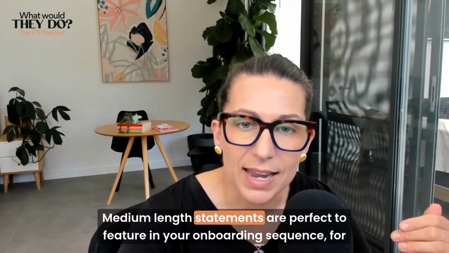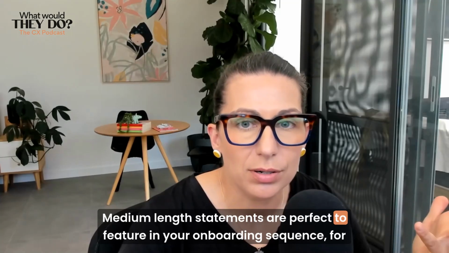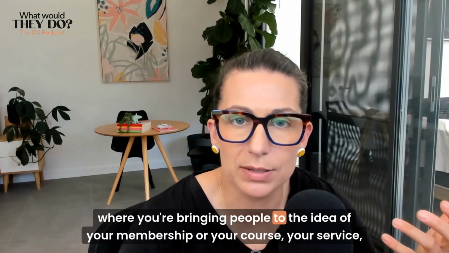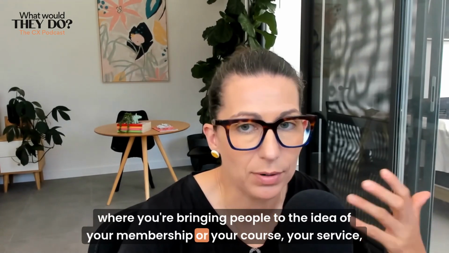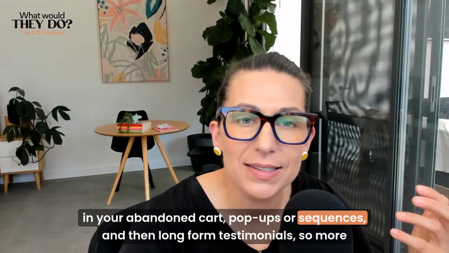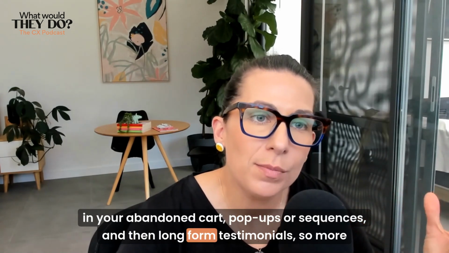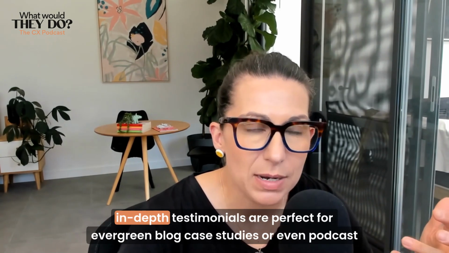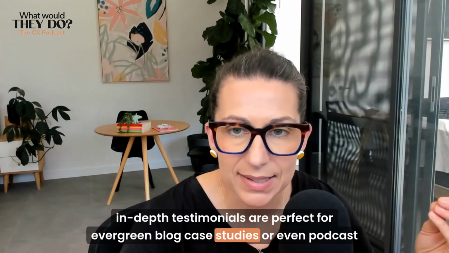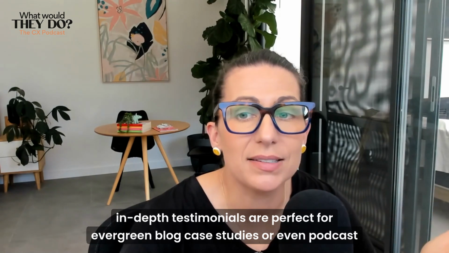Medium length statements are perfect to feature in your onboarding sequence, for example, where you're warming people to the idea of your membership or your course, your service, in your abandoned cart pop-ups or sequences. And then long form testimonials, so more in-depth testimonials, are perfect for evergreen blog case studies or even podcast interviews.